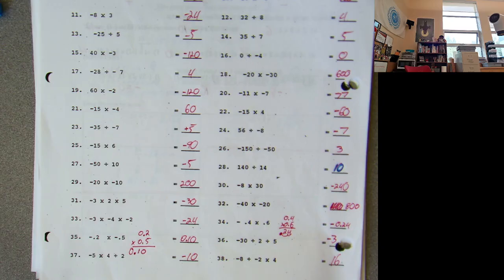Okay, so I'm going to take 0.2 times 0.5. Can everybody see me from the back? Good? Okay. So we're essentially going to ignore the decimals for a second. What's 2 times 5? 10. Beautiful. We got 10.